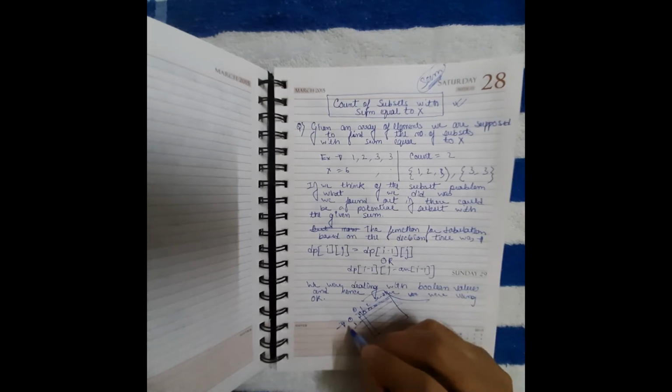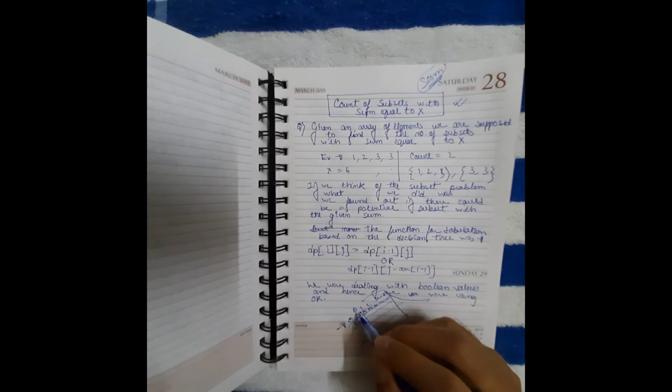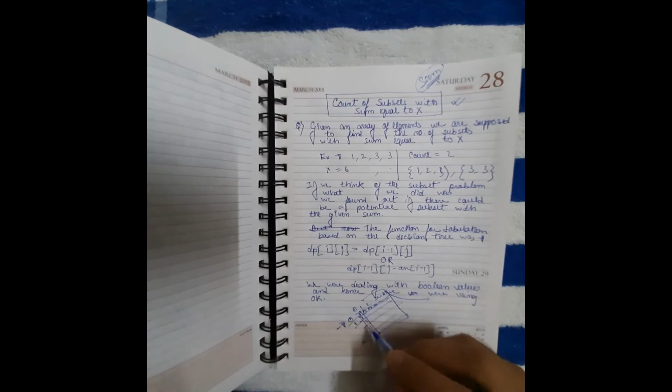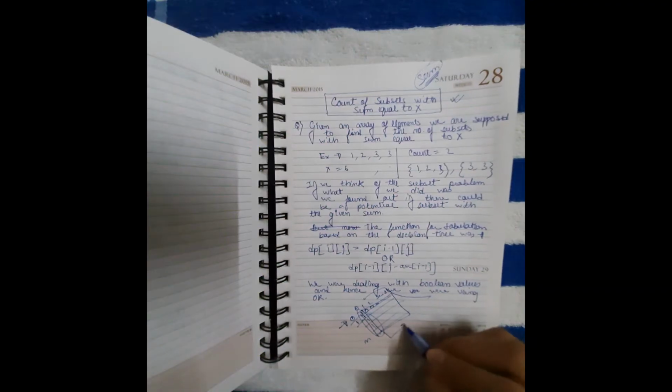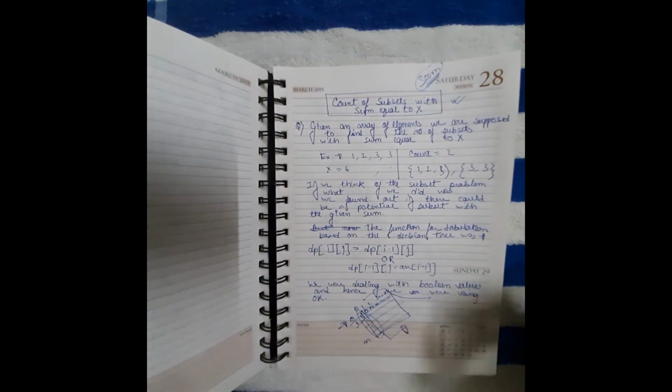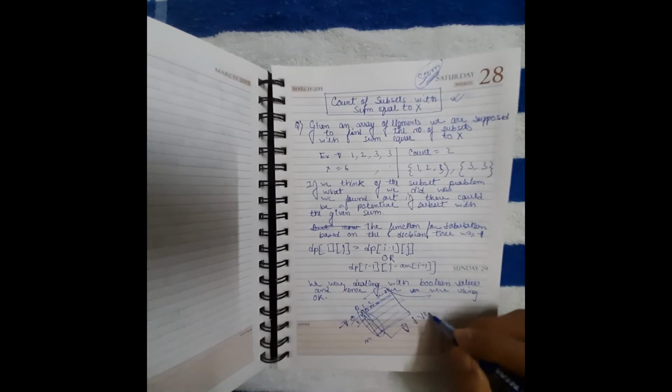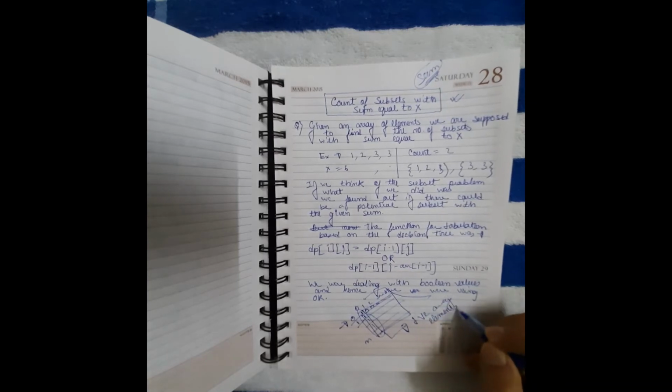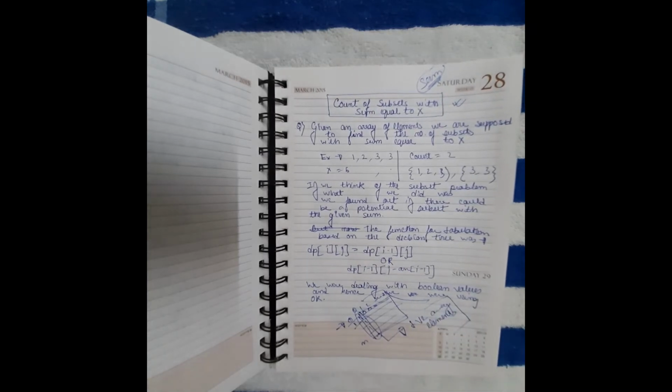Now for 1, what do we have? Let's say we have one array element. Can we create a sum of 0? Yes, we can have an empty set, so we get 1 for every row. This is only considering the fact that we have positive array elements, right? Positive array elements.